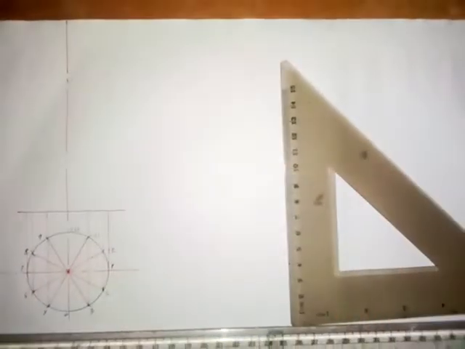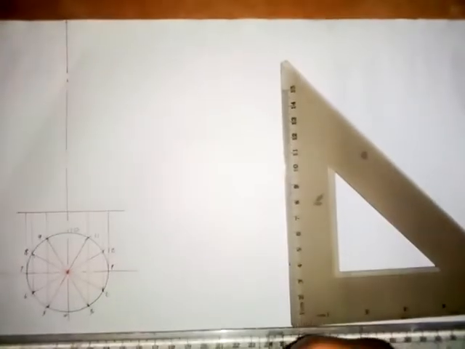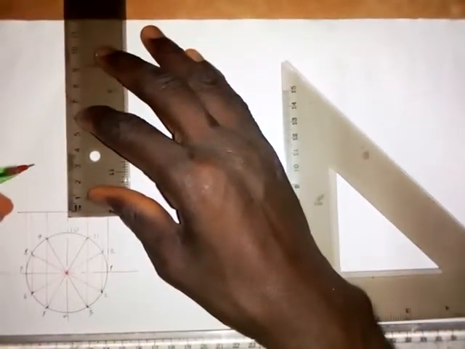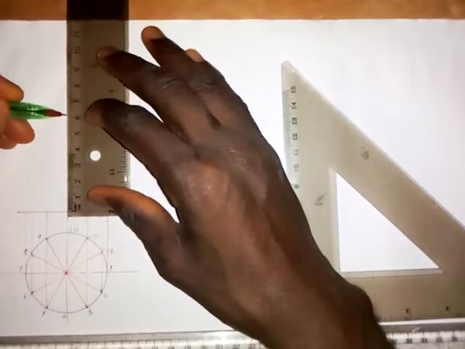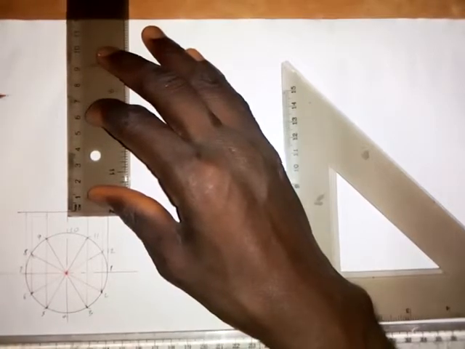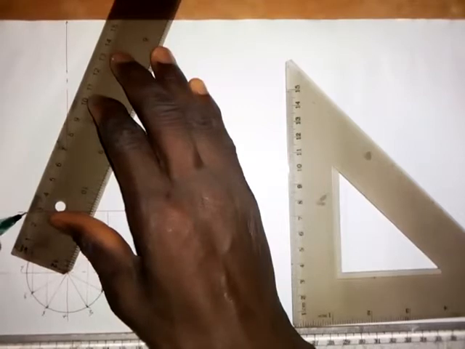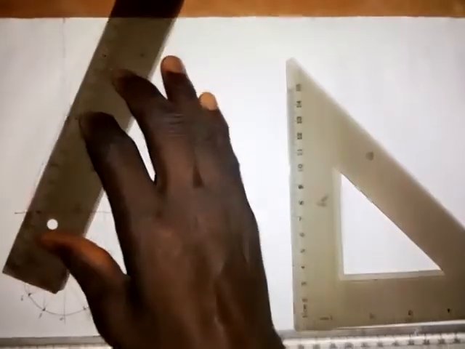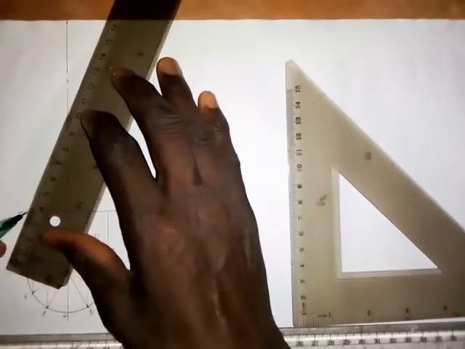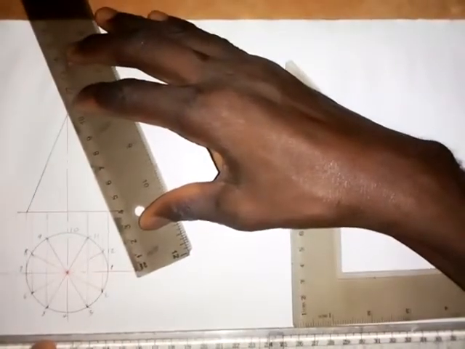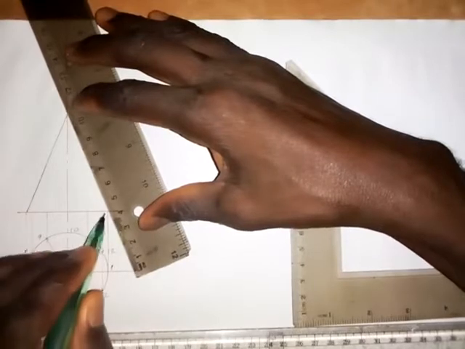Alright, after you have done this, take the height of the cone, which is 60 millimeters. So this is 60, and I have 60 here. The next thing I'm going to do is, from this point, draw a line like this. Okay, and from this point here, we draw this line.